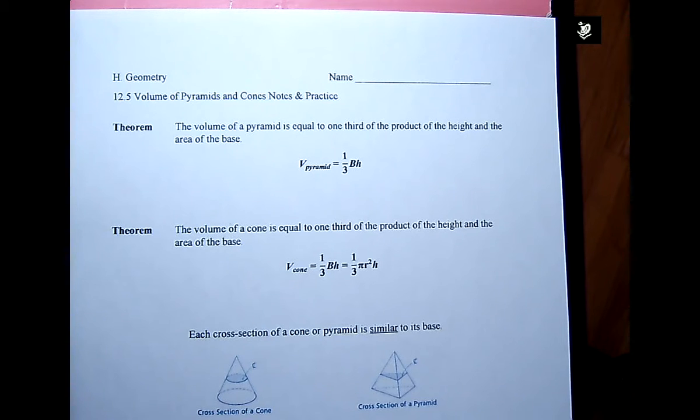So the first one is the volume of a pyramid is equal to 1/3 of the product of the height and the area of the base. So I'm just going to show you two examples of where that comes from. Okay, so I've already split a little bit, so this might not work out perfectly, but you'll get the gist. So I want to show you why the formula for a pyramid is 1/3 the base times the height.